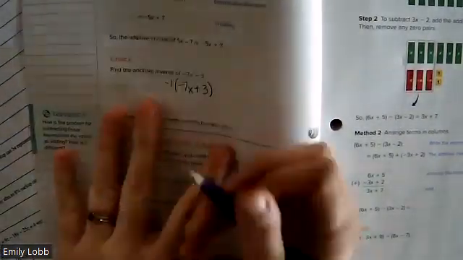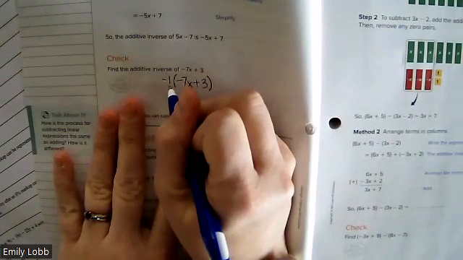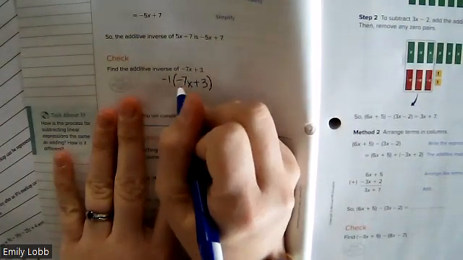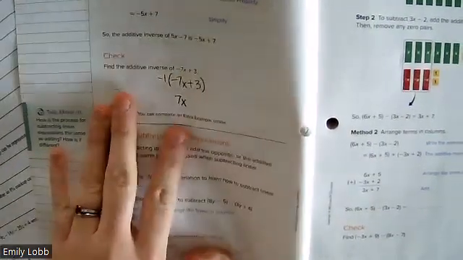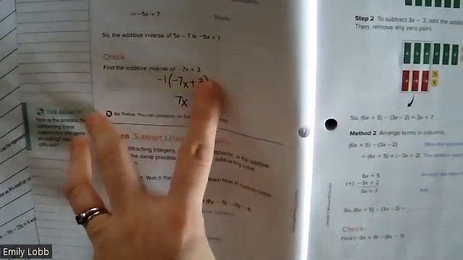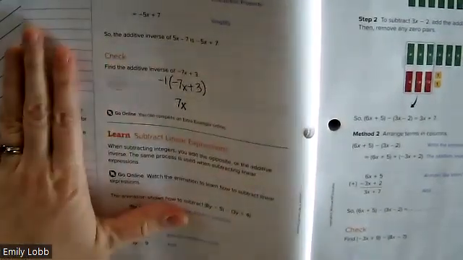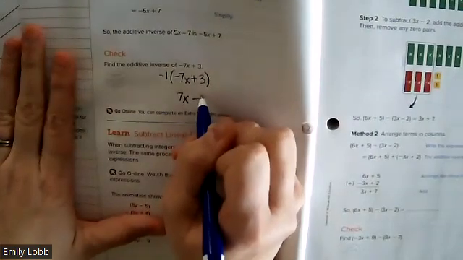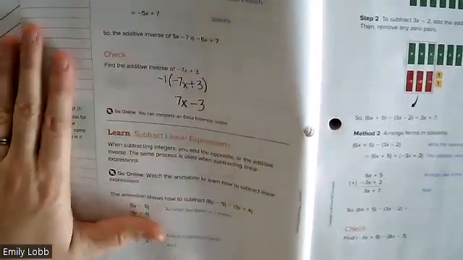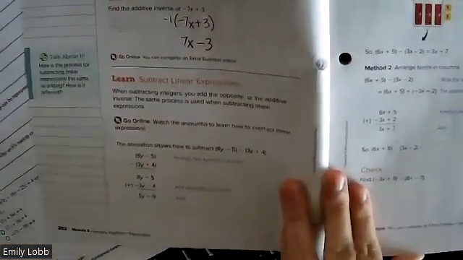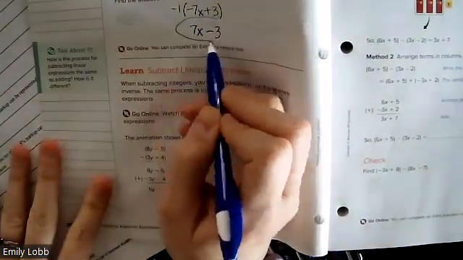What's -1 times -7x? We're multiplying. 1 times 7 is 7. Our signs are the same, so it's +7. -1 times 3 is what? -3. We're taking the opposite of both of these things. This is as simplified as it gets.